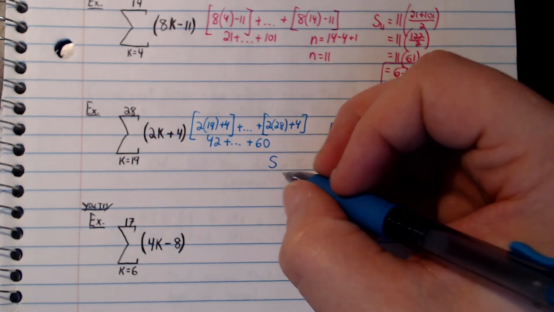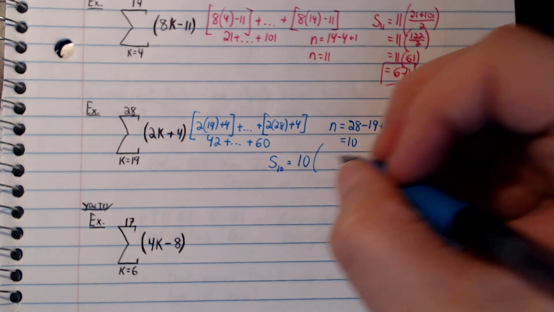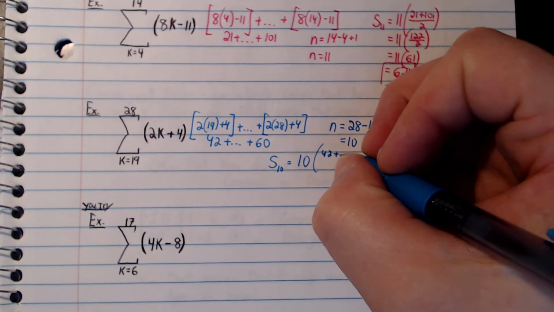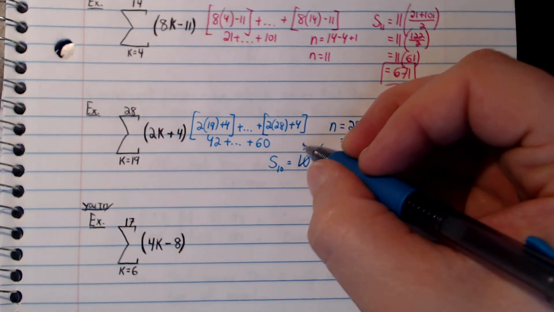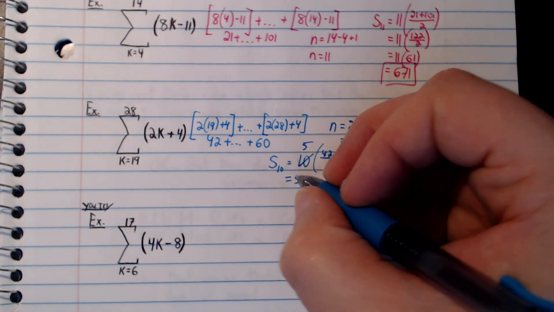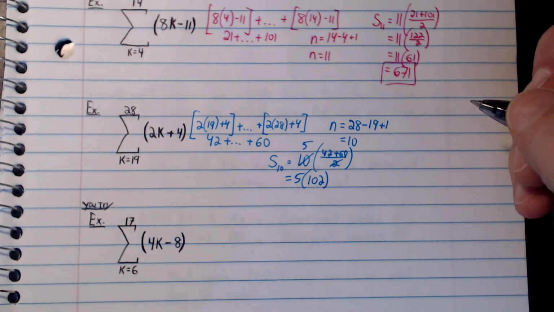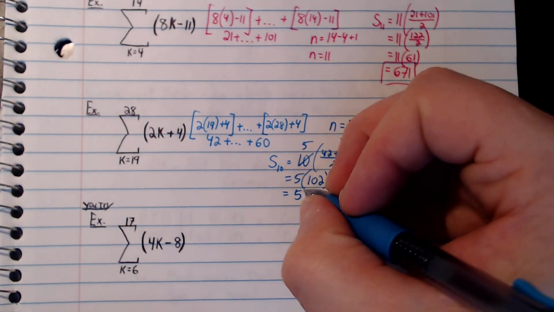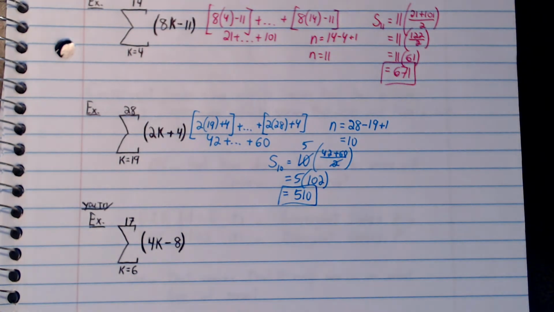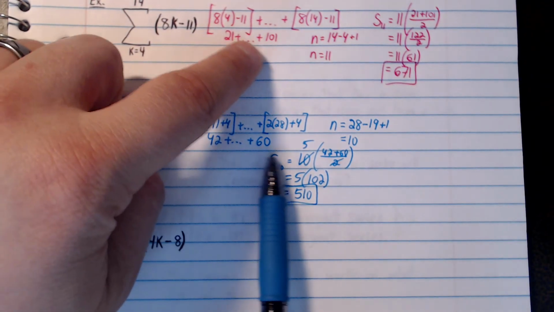So the sum of those 10 is going to be 10 times 42 plus 60 divided by 2. Simplify some stuff along the way. 42 plus 60 is 102. 2 times 5 is 510.